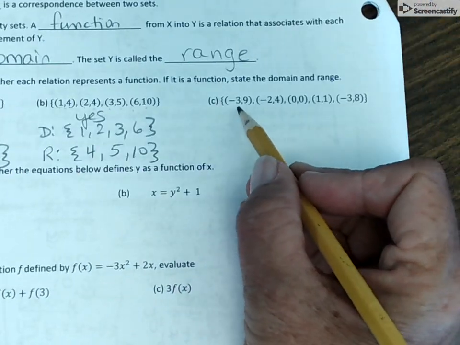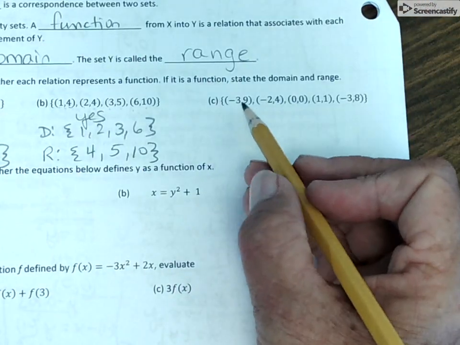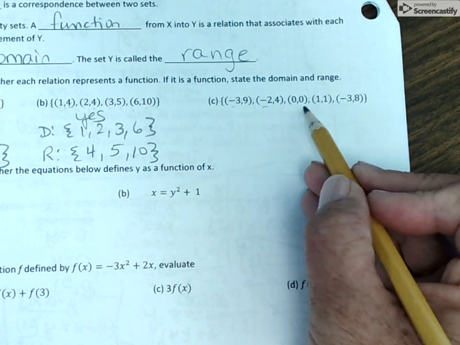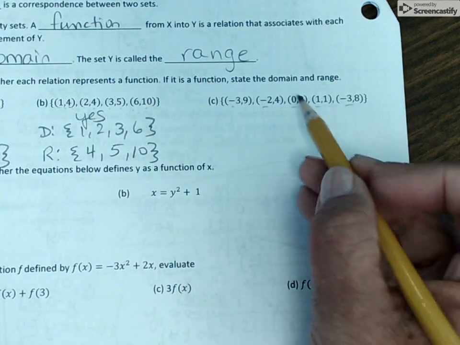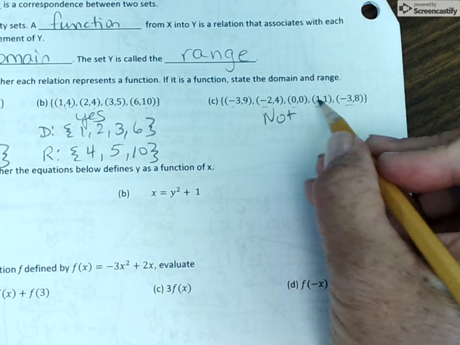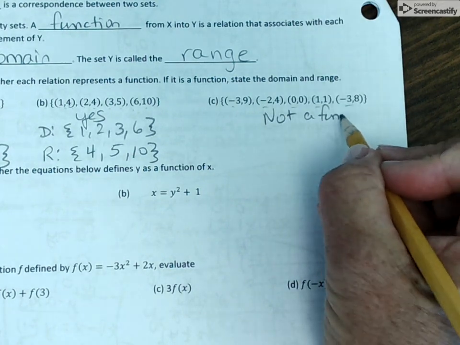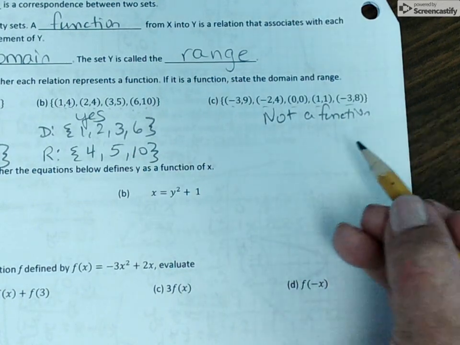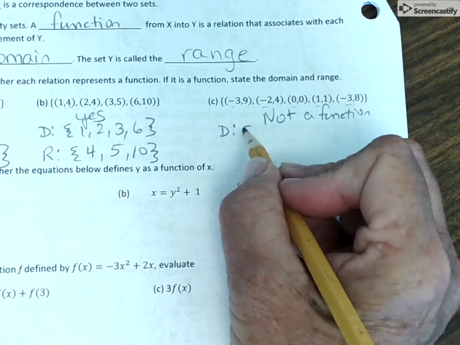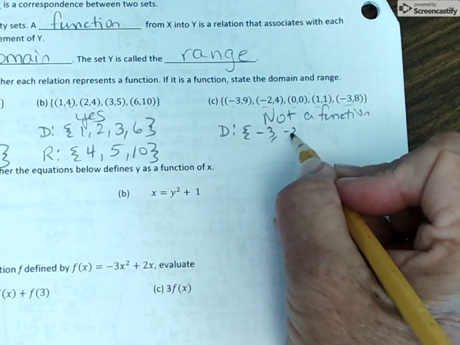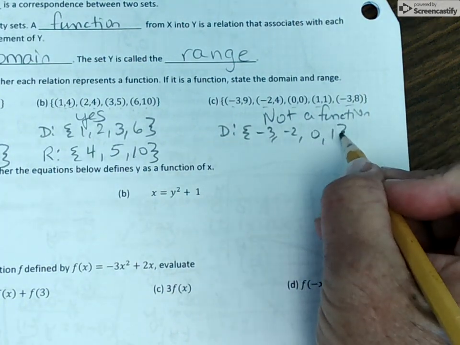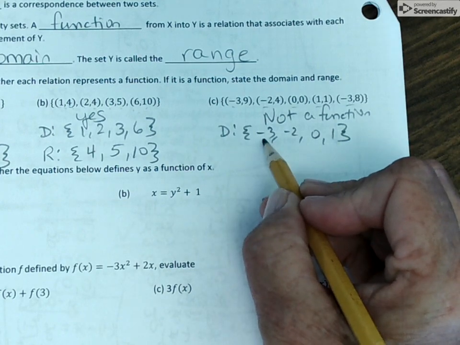Okay, our last one. Again, we want to see, do our x's repeat? -3, -2, 0, 1, -3. Okay, so this is not a function. And our domain is the set of -3, -2, 0, and 1. I don't list the -3 again.